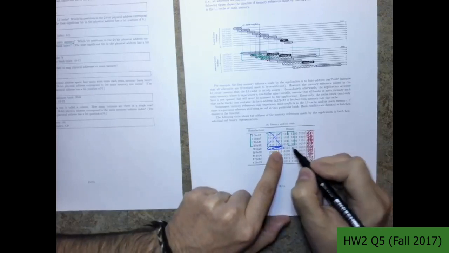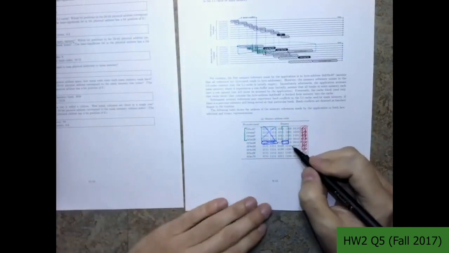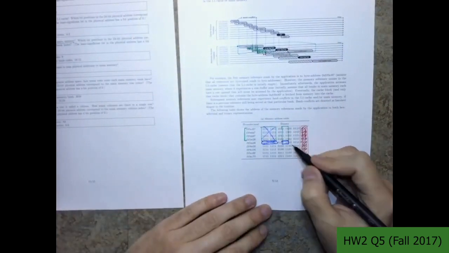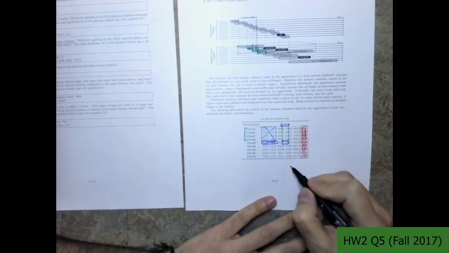So we only have these 3 bits as candidates. The possible option until now is that these 3 bits are indexing the bank.